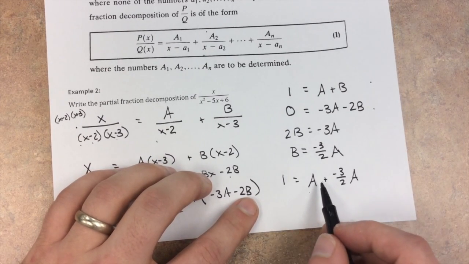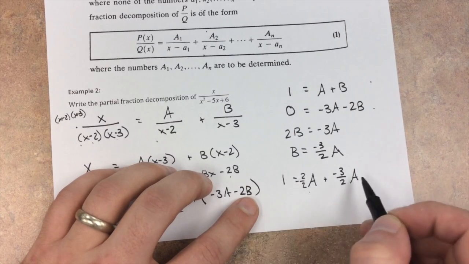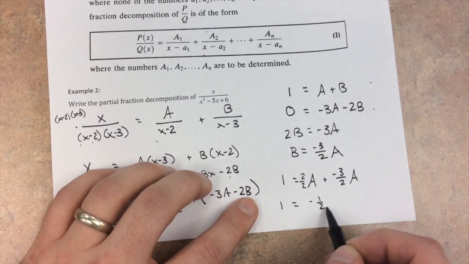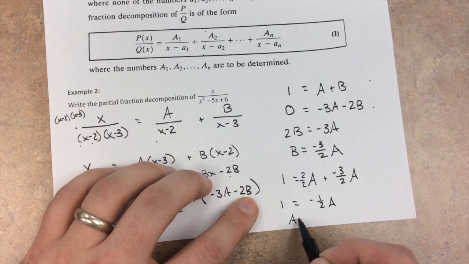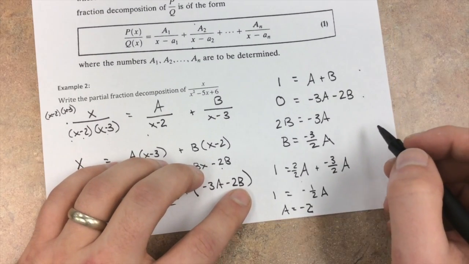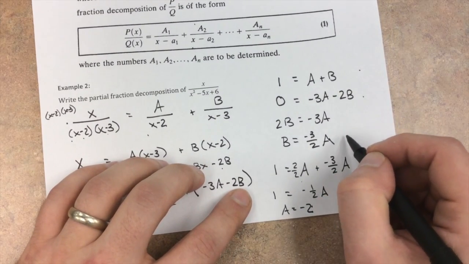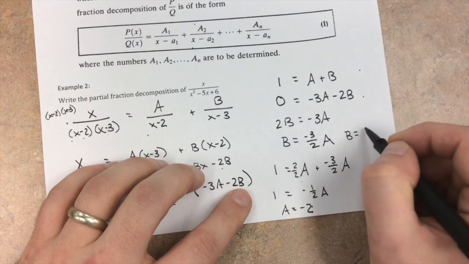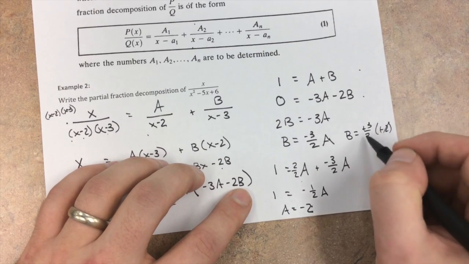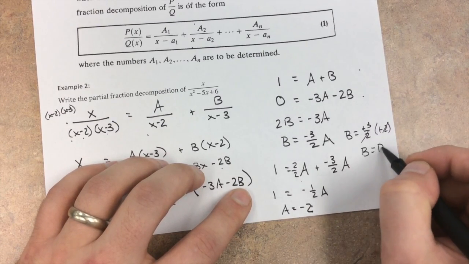So this is 2 halves minus 3 halves, so 1 equals negative 1 half a, or a equals negative 2. If a is negative 2, all I do is plug that in here. I have b equal to negative 3 halves times negative 2. Those cancel, those cancel. b is equal to 3.